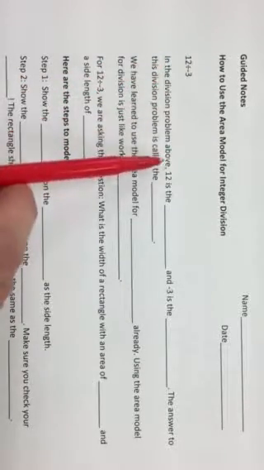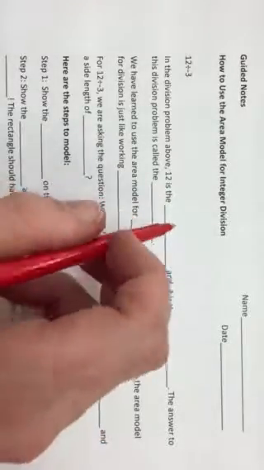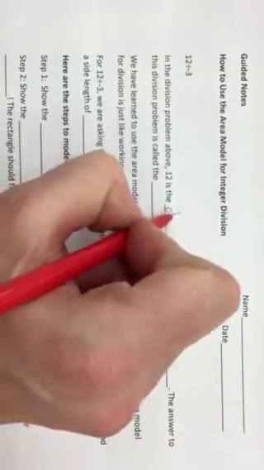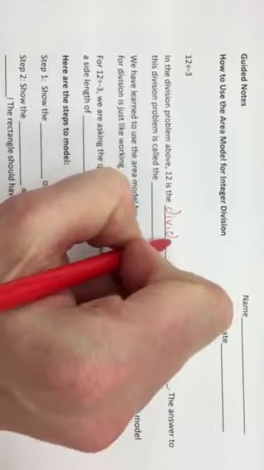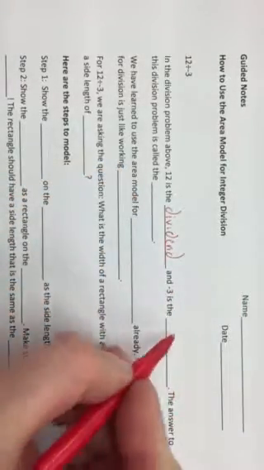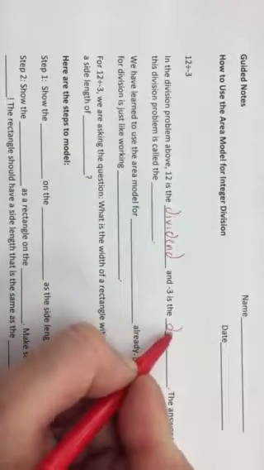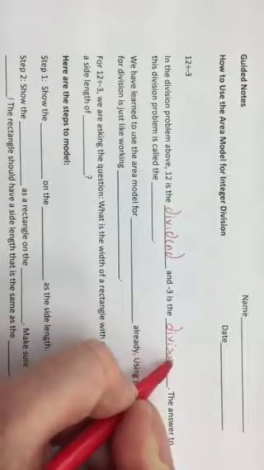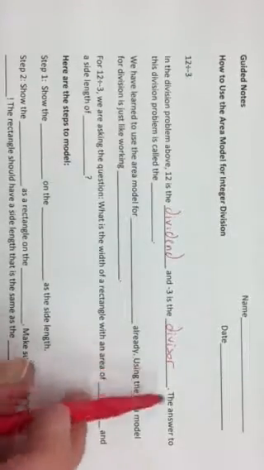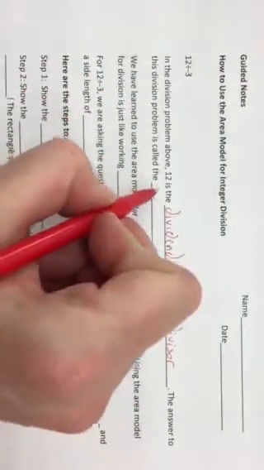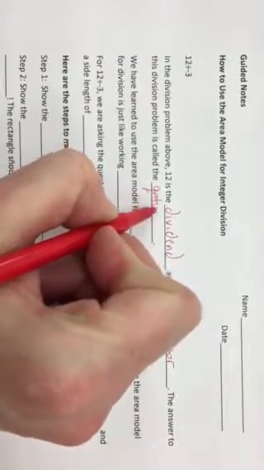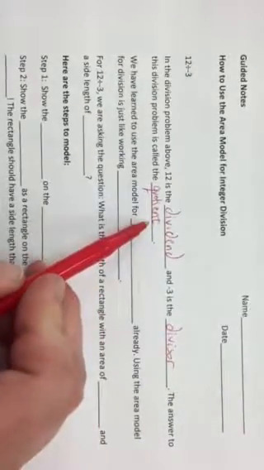In the division problem above, 12 is the dividend. And -3 is called the divisor. So we want to be able to talk about these numbers with their mathematical vocabulary. The answer to this division problem is called the quotient. Remember, an answer to a multiplication problem is called product. Answer to a division problem is called quotient.